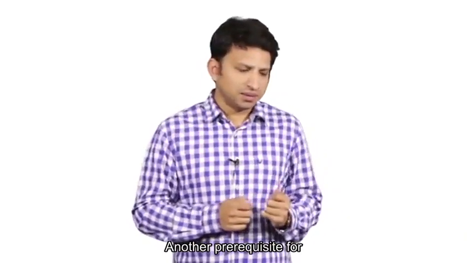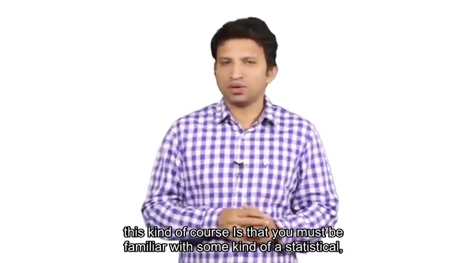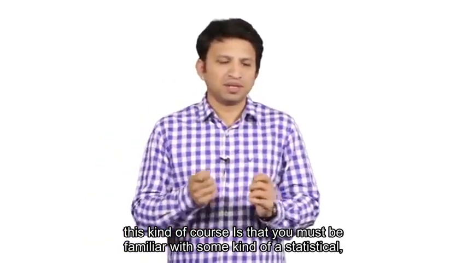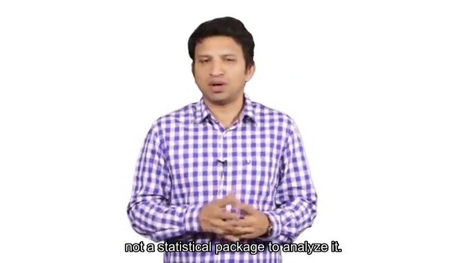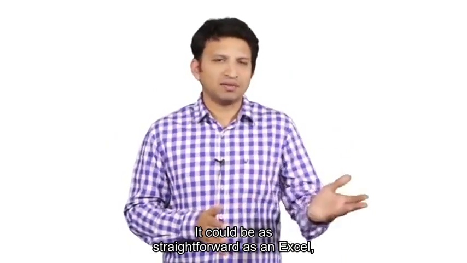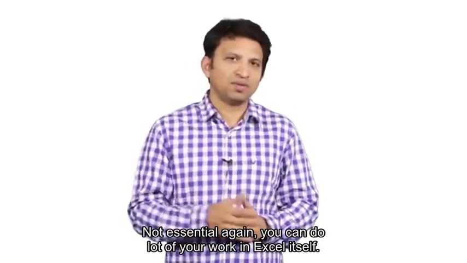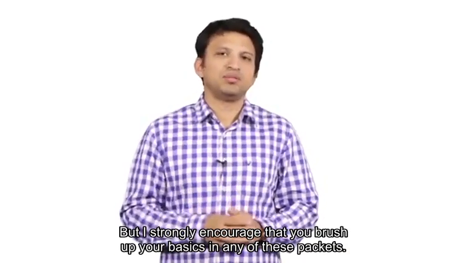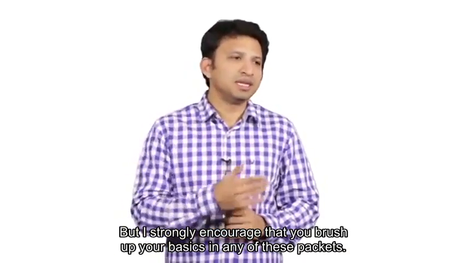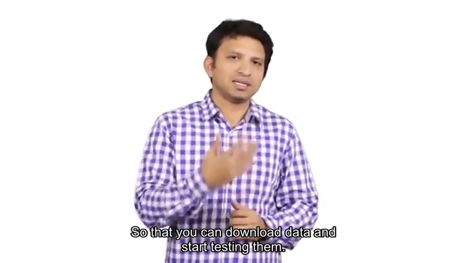Another prerequisite for this kind of course is that you must be familiar with some kind of statistical package to analyze data. It could be as straightforward as Excel, or if you know programming, that's even better. Not essential again, you can do a lot of your work in Excel itself, but I strongly encourage that you brush up your basics in any of these packages so that you can download data and start testing them.